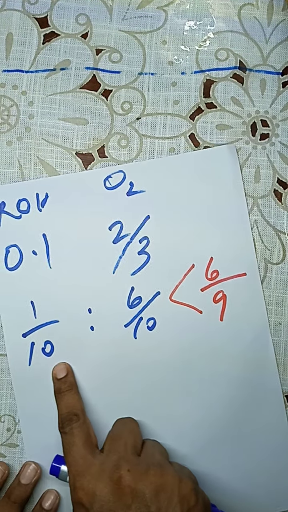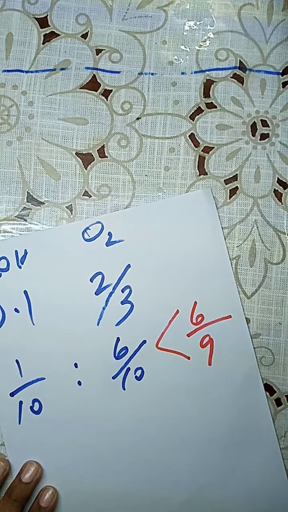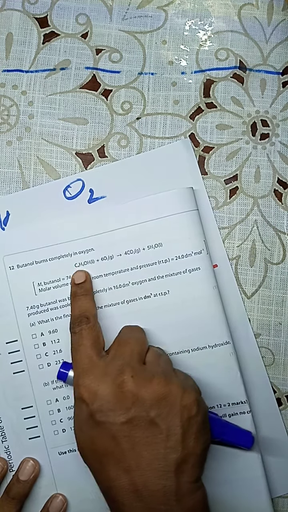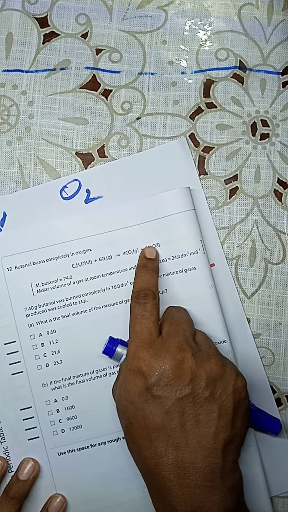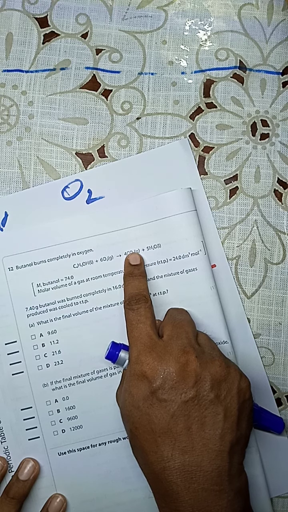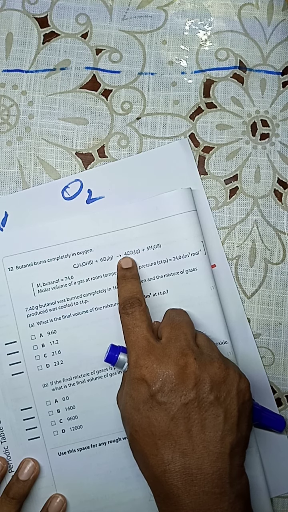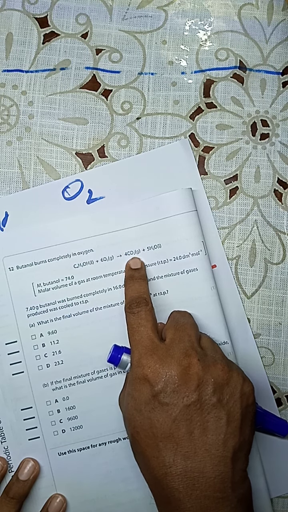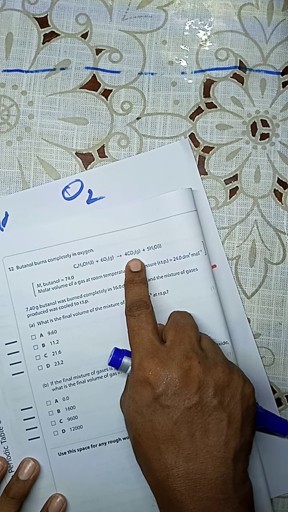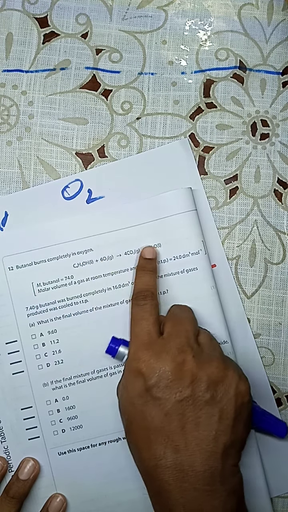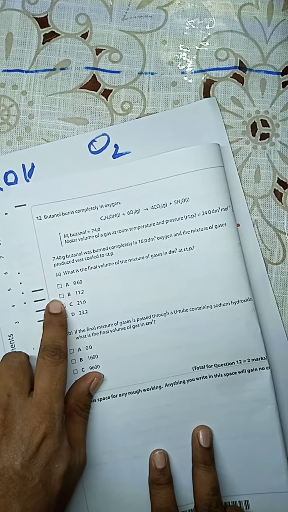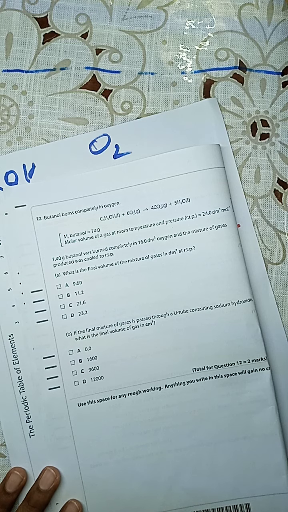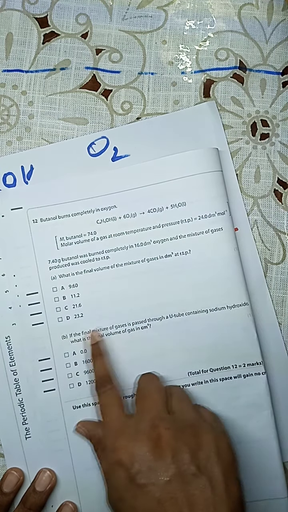So 1/10, 0.1 mole of alcohol should produce 0.4 moles of CO2 according to the balanced equation given. So 0.4 into 24 is 9.6, so 9.6 dm cube of CO2 should be there. But a little oxygen is there, therefore the total volume should be a little greater than 9.6. Then the answer should be B. Or else you should do the calculation and find the answer.